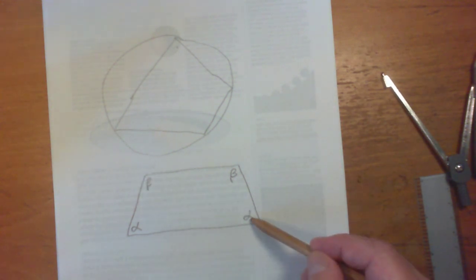Those two angles there do add up to 180. So they do at least fulfil the criteria for cyclic quadrilaterals, and yes, they are indeed. An isosceles trapezium would be cyclic, but not in general. Not all trapezia are cyclic, and definitely not all quadrilaterals are cyclic.